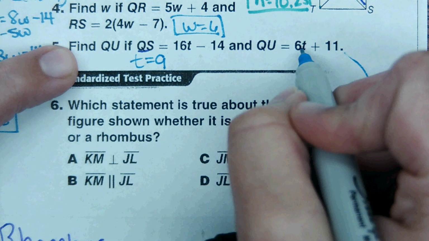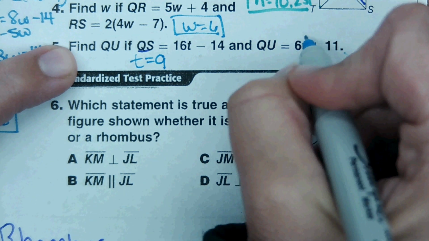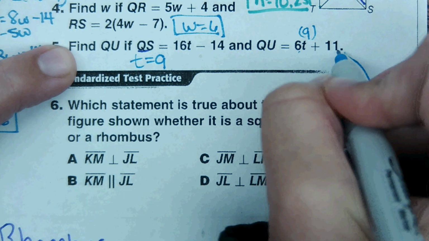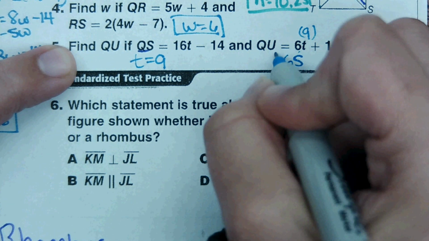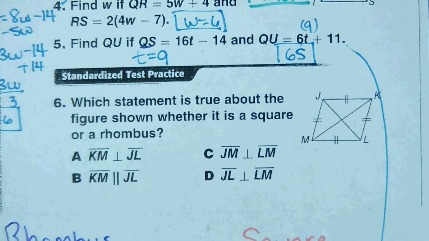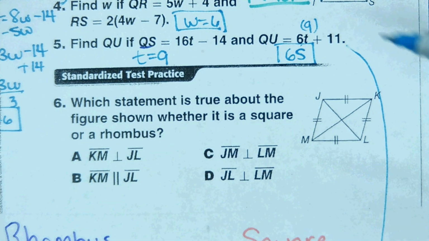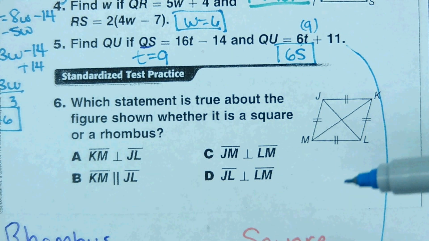So for number 5, okay, t equals 9, and then it says find QU, so you just plug in 9 here. 6 times 9, 54, plus 11 would be 65. So QU is 65. I'm gonna just, here, I'll go down once I finish number 6.